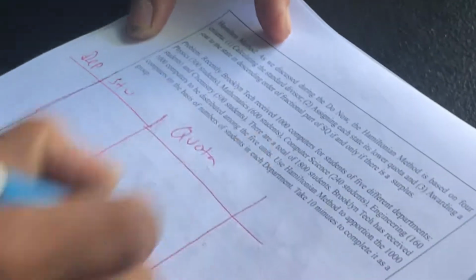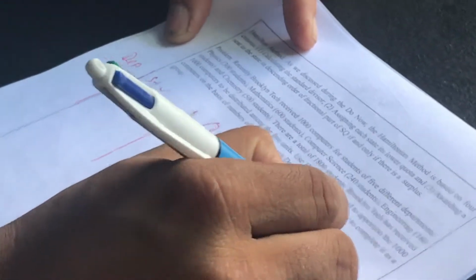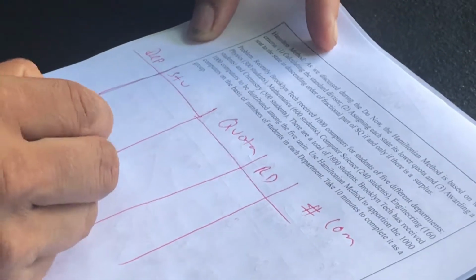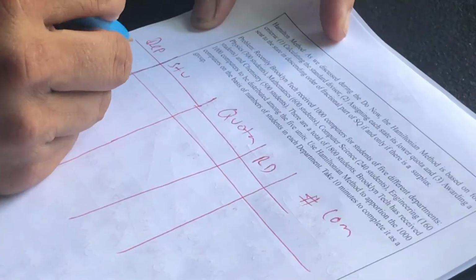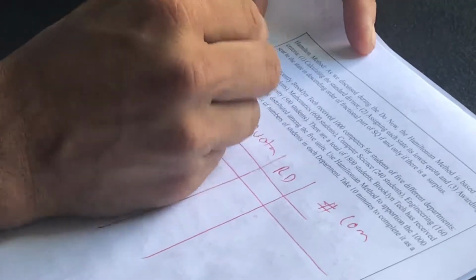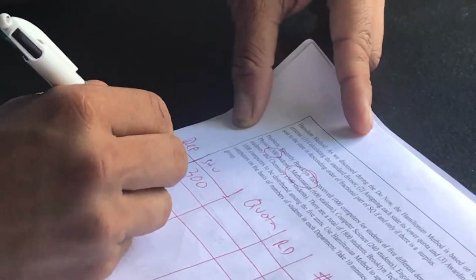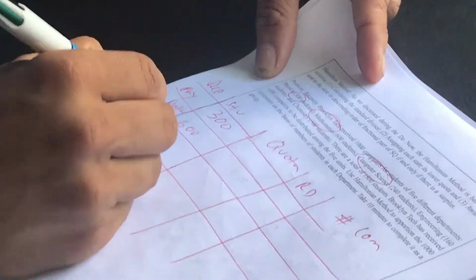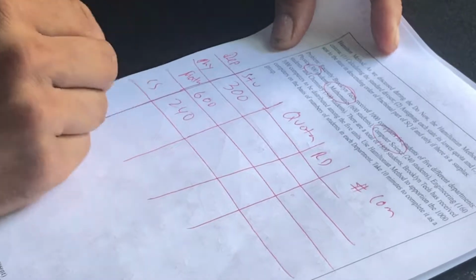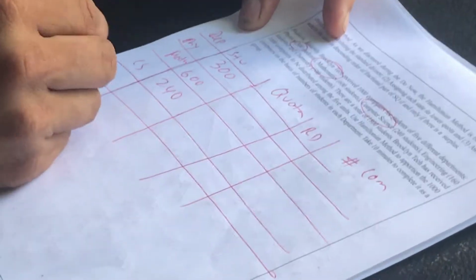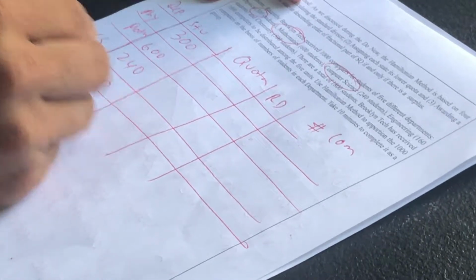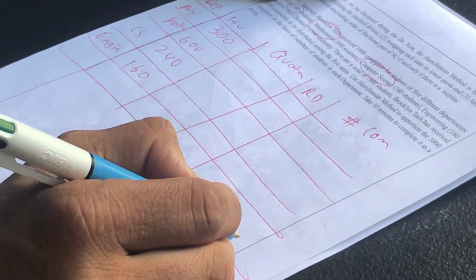And then we're gonna write number of computers they should use. Oh no, round down, and then number of computers they should use. So department. The first department is physics. Physics has 300 students, and then the second department is math. Math has 600 students, and then computer science has 240 students, and then engineering has 160 students.